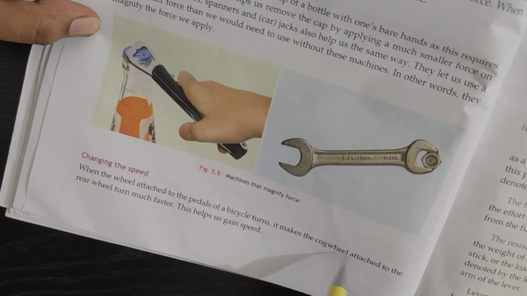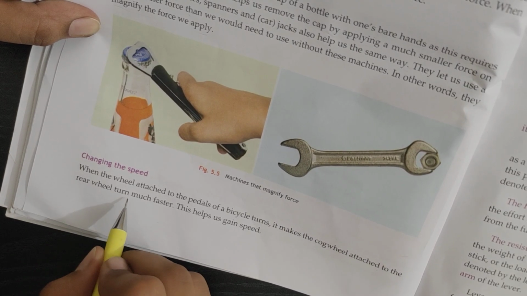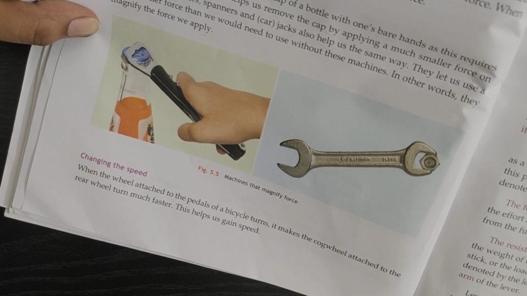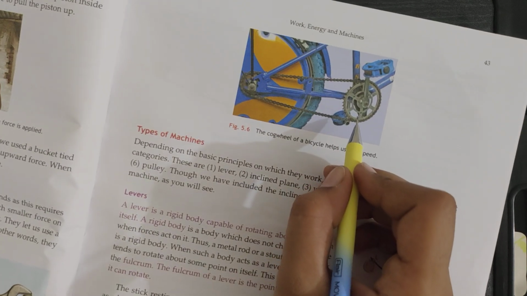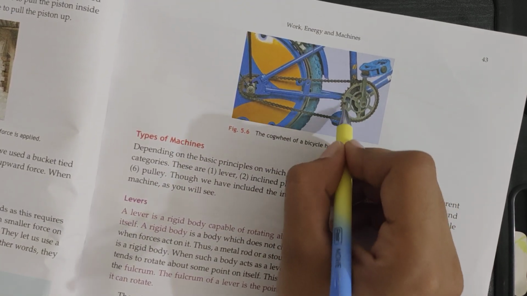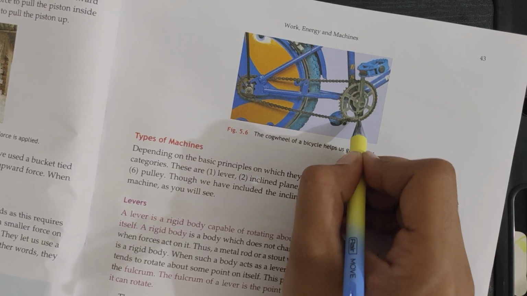It makes the cogwheel attached to the rear wheel turn much faster. How is the bicycle moving? We are pedaling the bicycle. The pedal of the bicycle is attached to this wheel. This small wheel is known as the cogwheel.